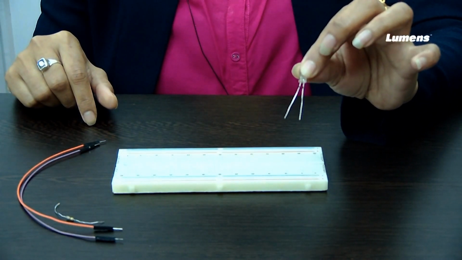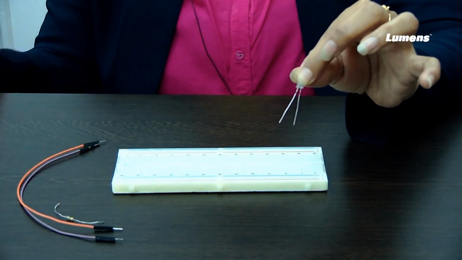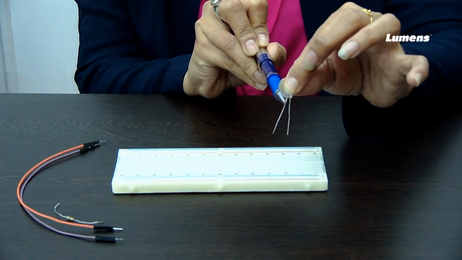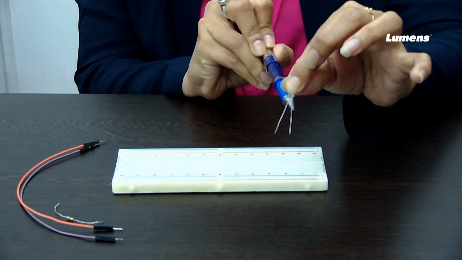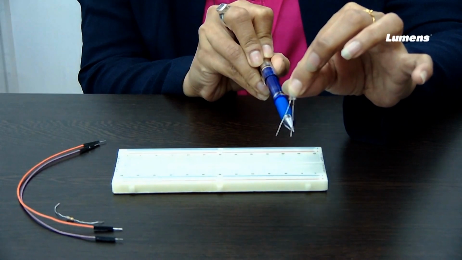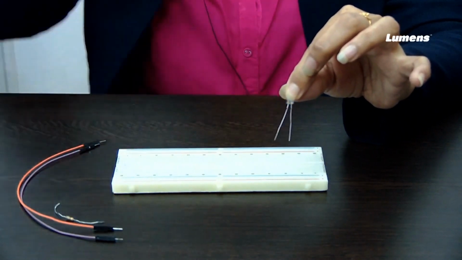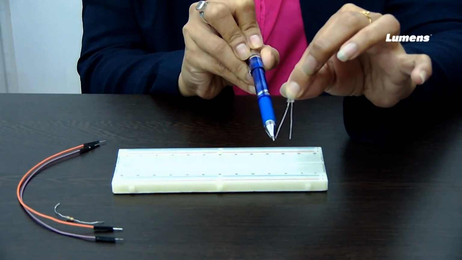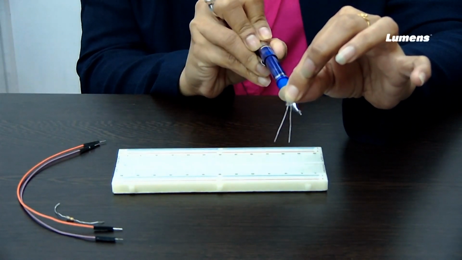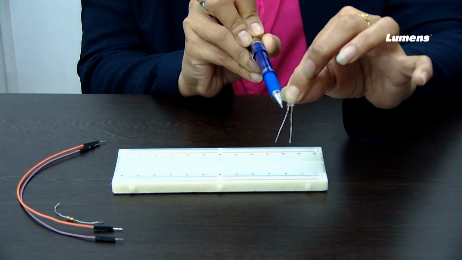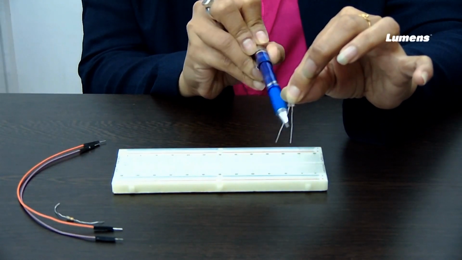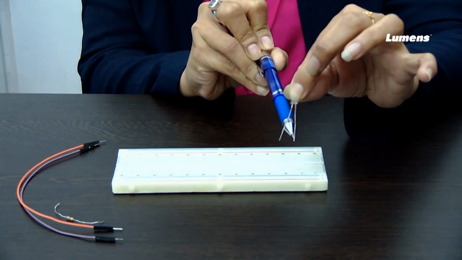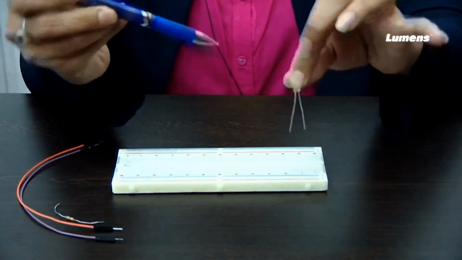If you see this LED, you can make out that one of its legs is longer, another is shorter. I already discussed this in the lecture, but what does it mean? This is the anode and this is the cathode. So, the long leg is the anode and the short leg is the cathode, and current always flows from anode to cathode.